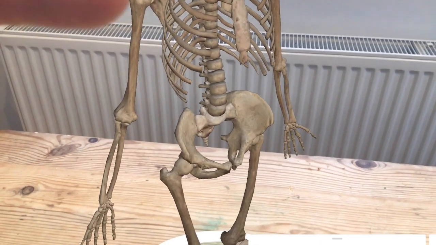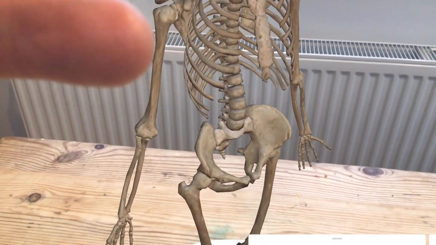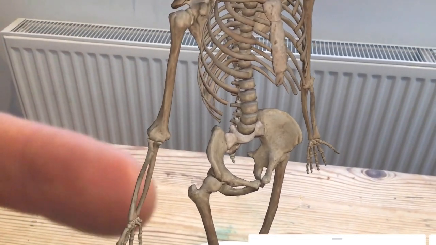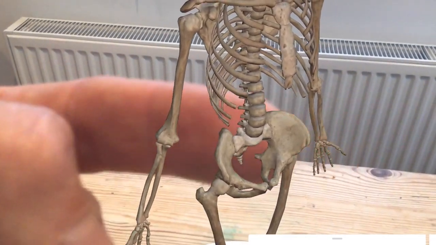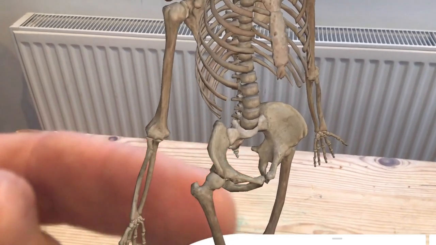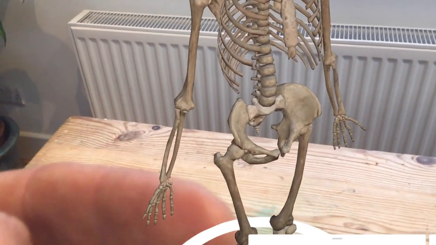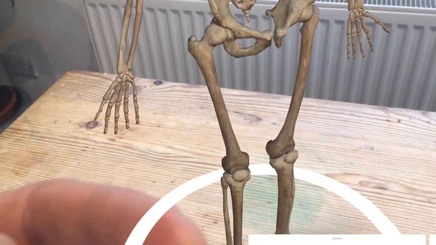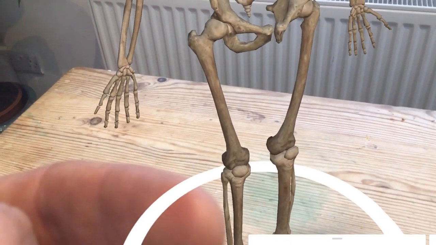Here, this long bone is our humerus, and located at the back of that flat kind of bone is the scapula. Then we've got our radius and our ulna. We have our pelvic girdle. You can see our coccyx point at the bottom of the spine. And we've got this massive long bone here, which is known as the femur. We can see our patella, which is a kneecap, and we've got tibia and fibula.